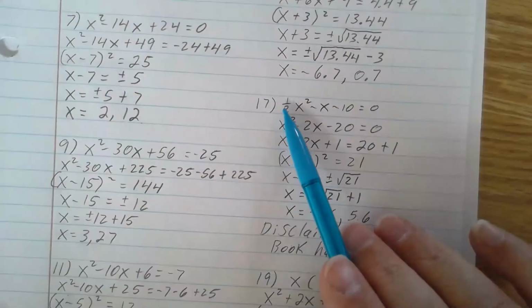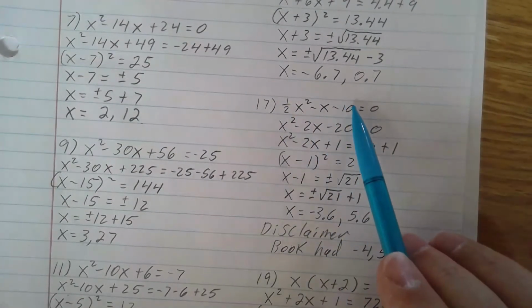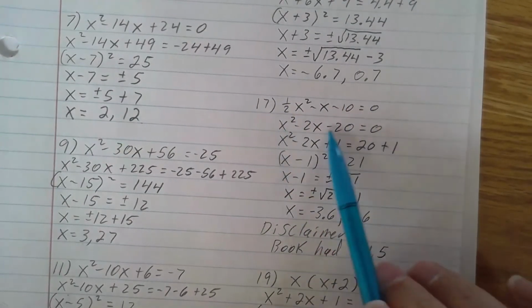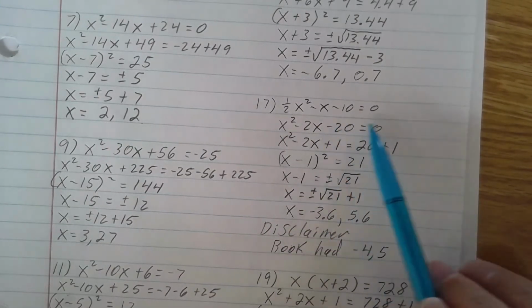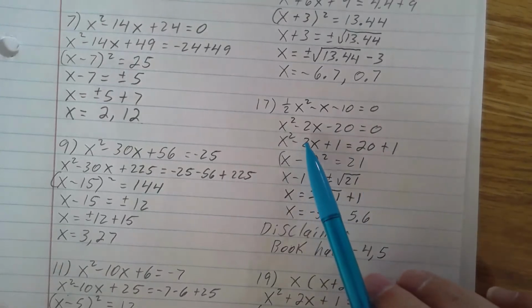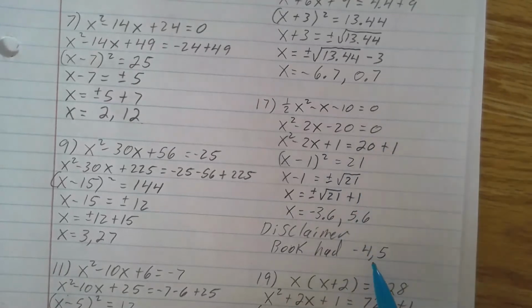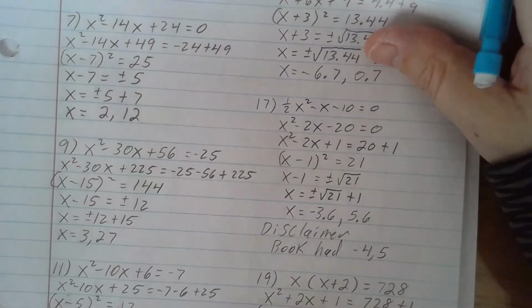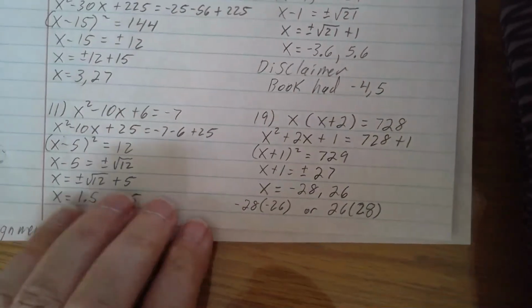17, I have a half here, and I need it to be 1, so I have to divide everything by a half. When I do that, this is what I get. Get rid of the 20 here, because I need that to be empty, so I can add my c. So half of -2 is -1, squared is 1. So I get 21, square root, rounded to the nearest tenth, and the disclaimer is they had -4 and 5. I don't remember why or what or how, but that's what the book had. So either of those answers would be acceptable.